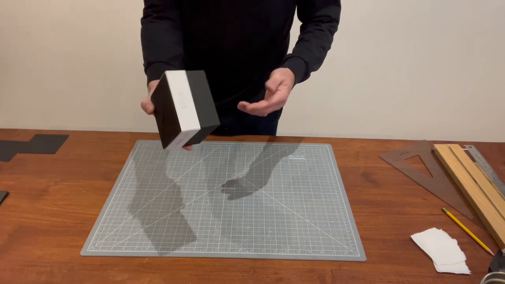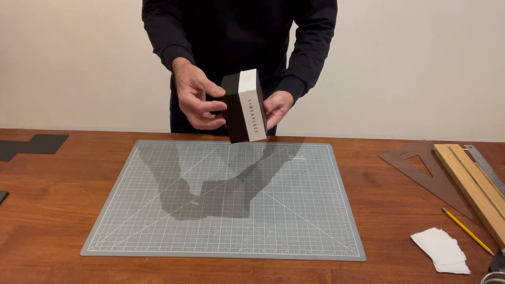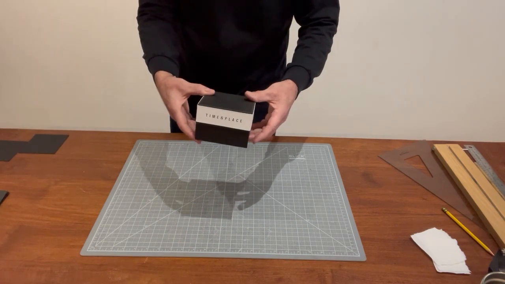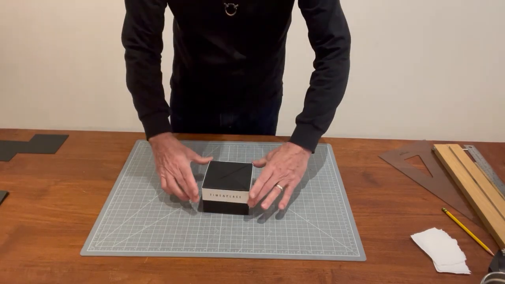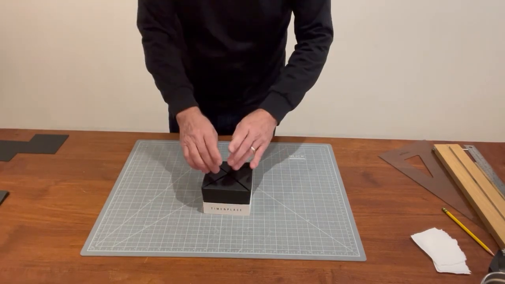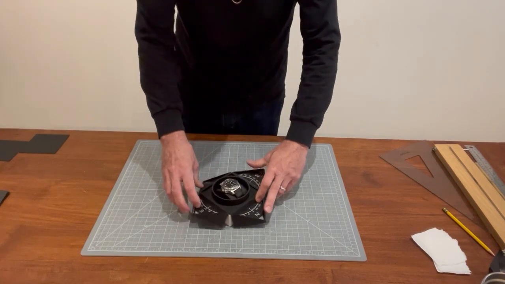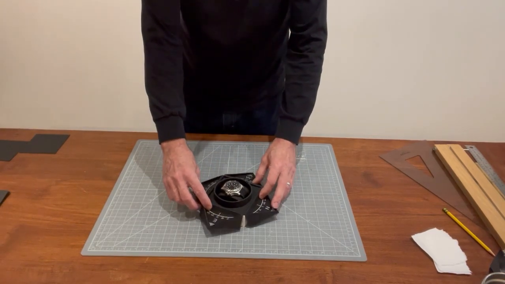So I made this out of black material. I just used some black mounting board just to simulate what this might look like. So this is how this works. I have this outer component that slips down and then all these pieces fold out. So I have this unique geometry of all these four corners.